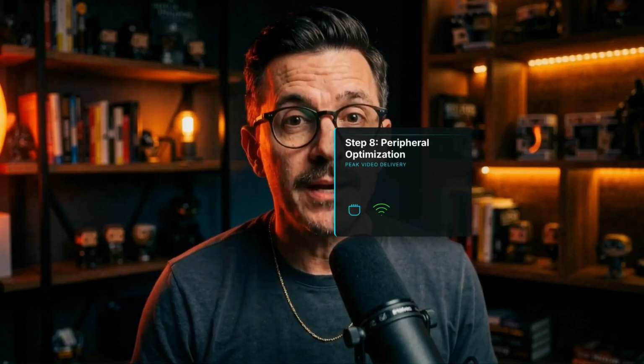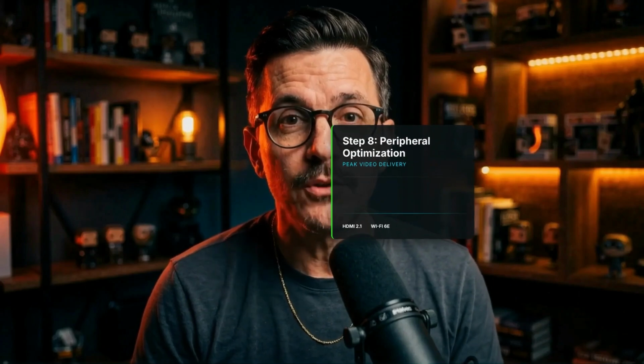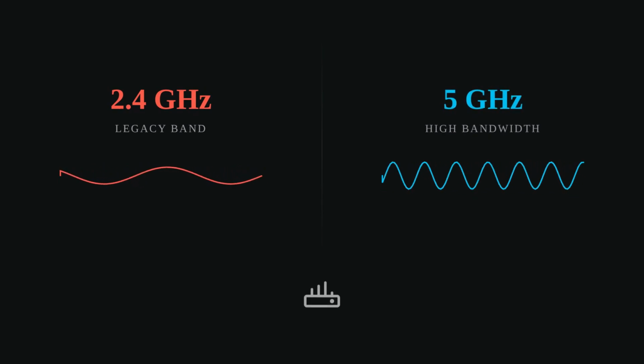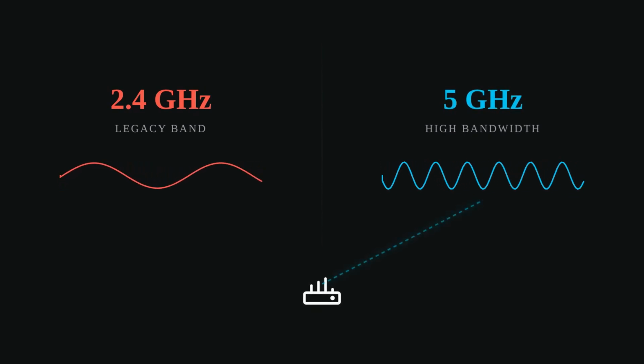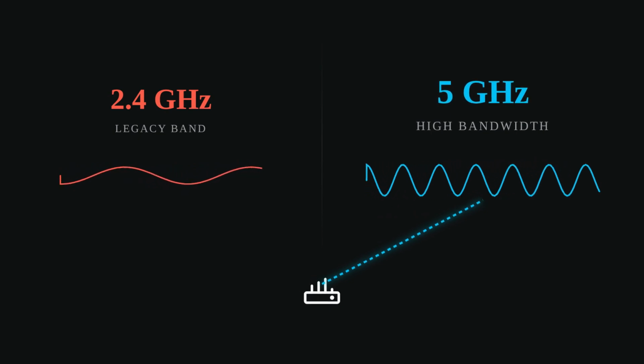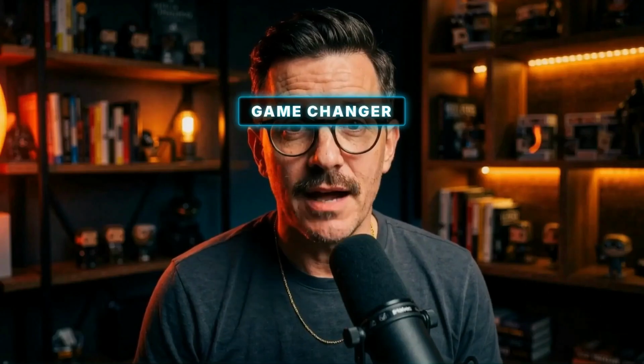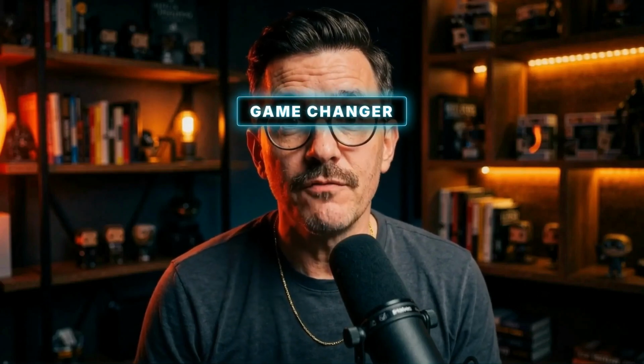Step 8. Optimize your peripheral hardware links for peak video delivery. Make sure your streaming device is connected to a port labeled HDMI 2.1 for the cleanest digital signal transfer. For wireless router data connections, always link your hardware to the 5 GHz wireless network instead of the older 2.4 GHz band to maximize your bandwidth speeds. Check this out. It is a total game changer for video fluidity.